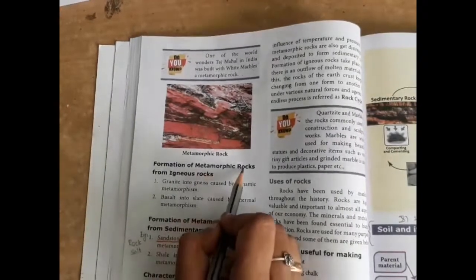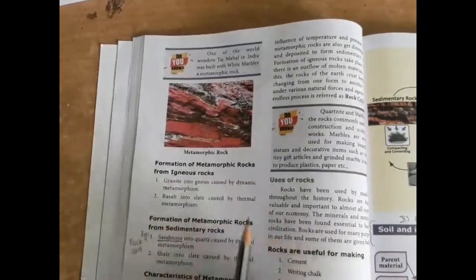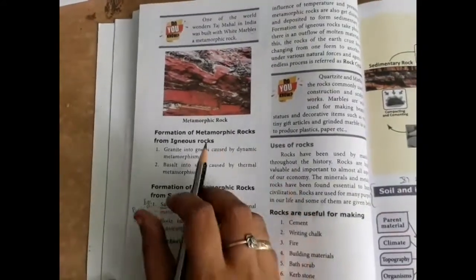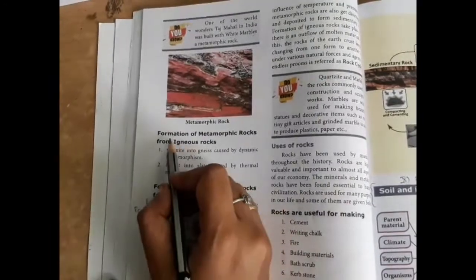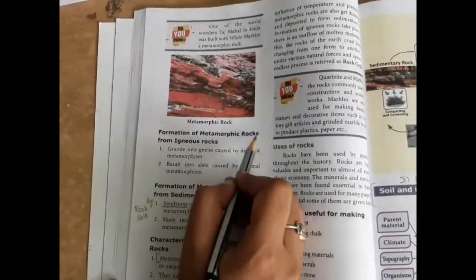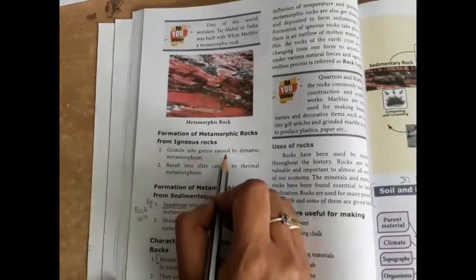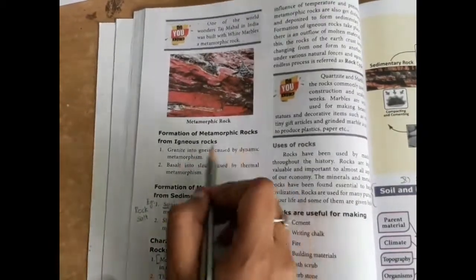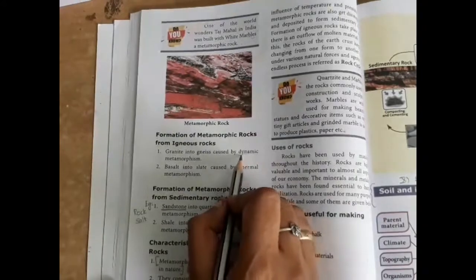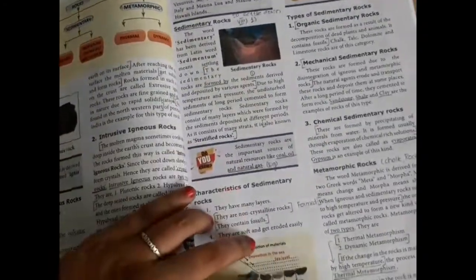Formation of metamorphic rocks from igneous rocks. Just go through it. These are the things we have to know. Granite into gneiss is caused by dynamic metamorphism. We already studied dynamic metamorphism here, right?